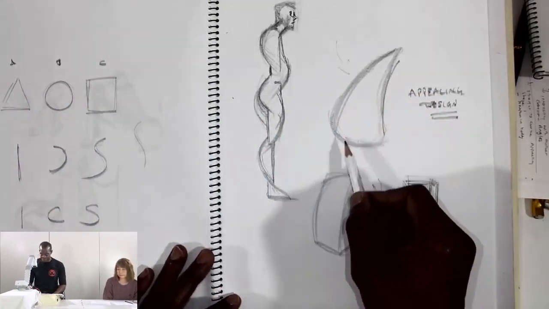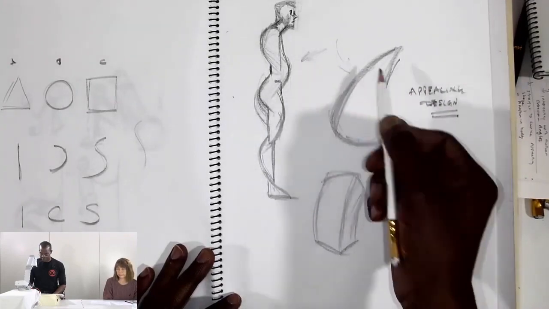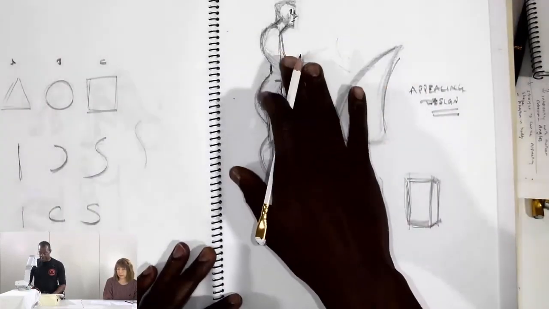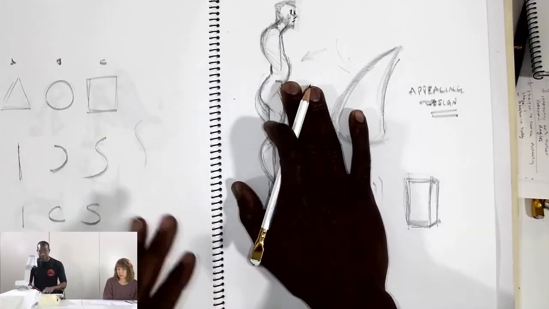That's one example, but I'm going to go back to how appealing design is applied to the figure and to parts of the figure as well.